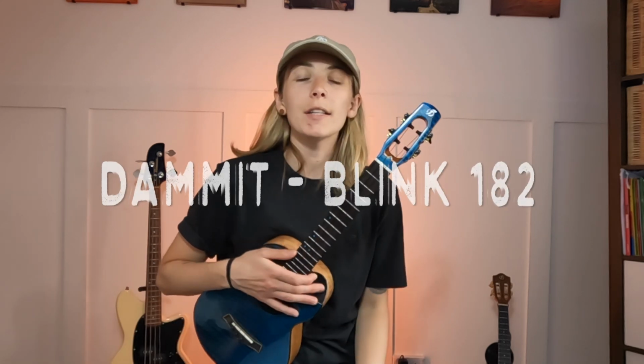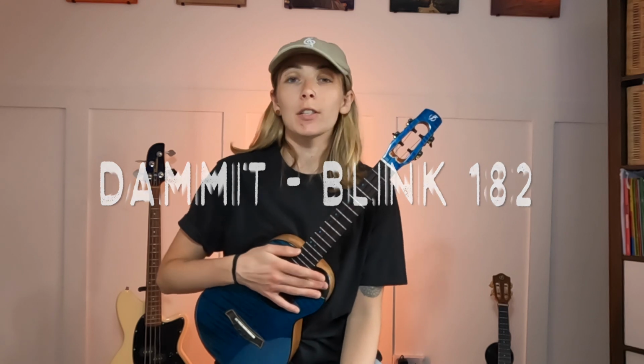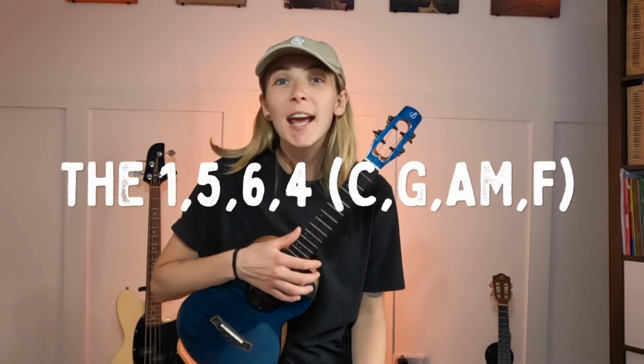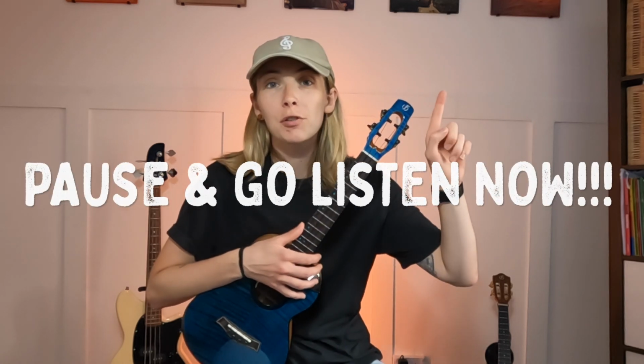Okay, example 1. This is from the song Dammit by Blink-182. The reason I chose this song is it's that lovely chord progression we all know and love so well. It's the 1, 5, 6, 4. So in this case we're playing C, G, A minor and F. It repeats throughout the song, and also the rhythms in this song are so glaringly obvious to listen to. So if you do need to pause this and stick the song on to listen to, I suggest you do that now. Okay, so let's look at the first step.